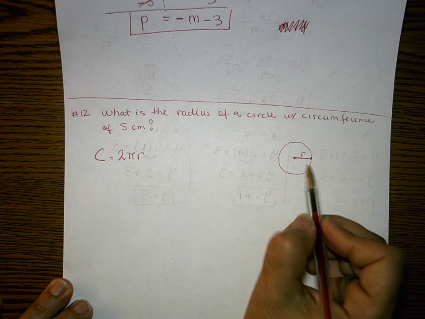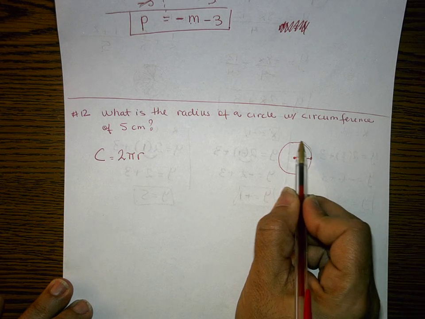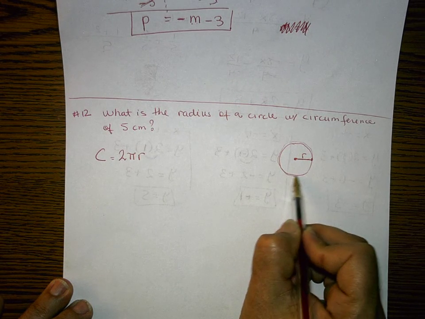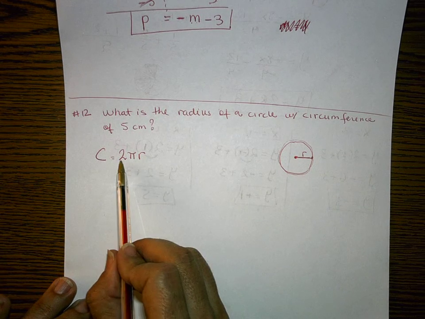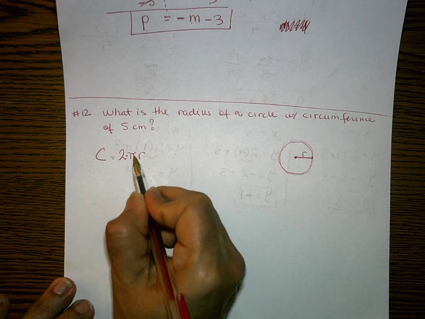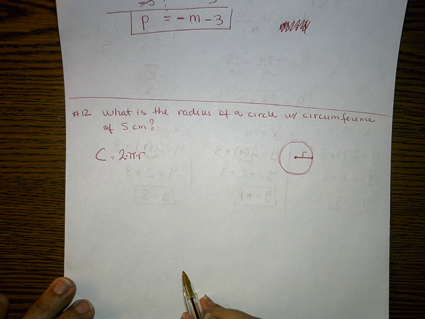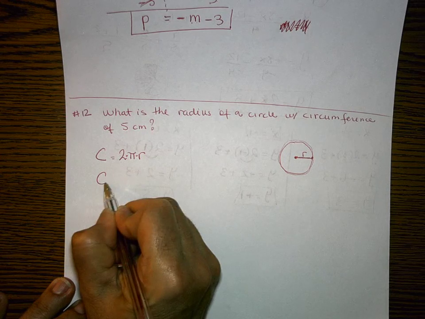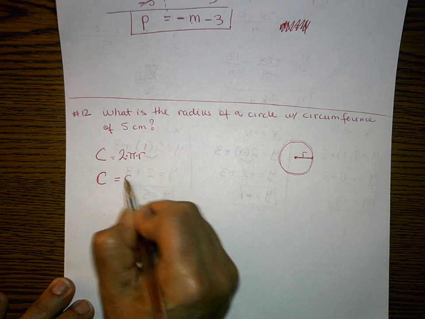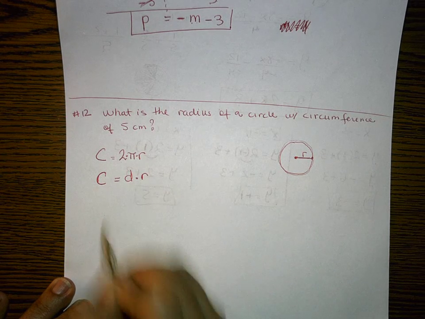They wanted me to know what the circumference is. Circumference is going all the way around the circle. The formula for circumference is 2 times pi times r. That's the formula. Some people also see that the circumference of a circle is the diameter times pi. Some people see that as well.